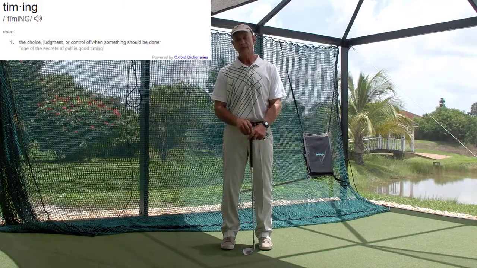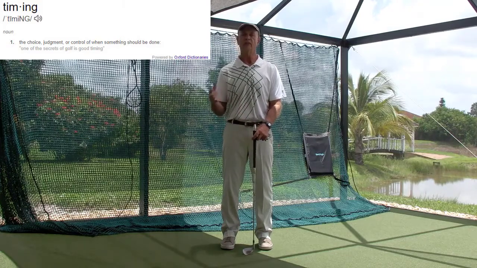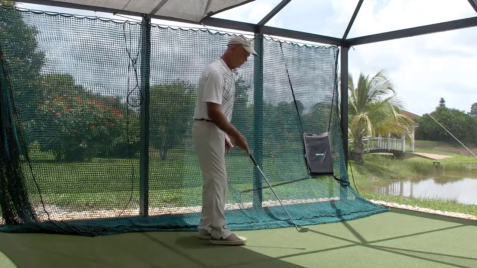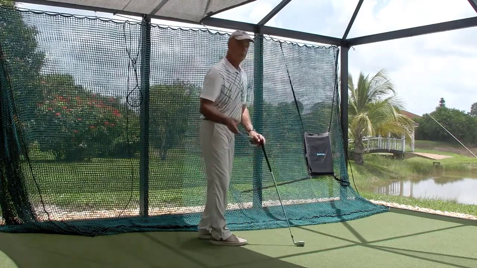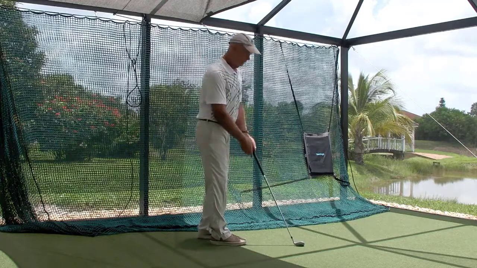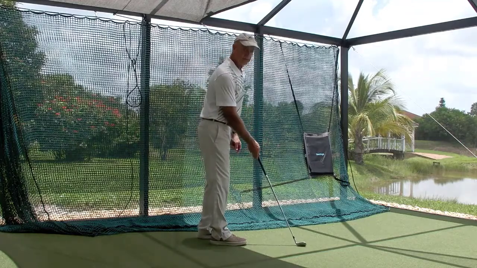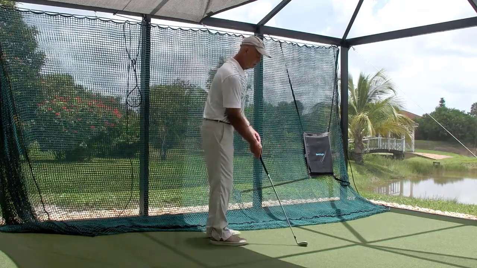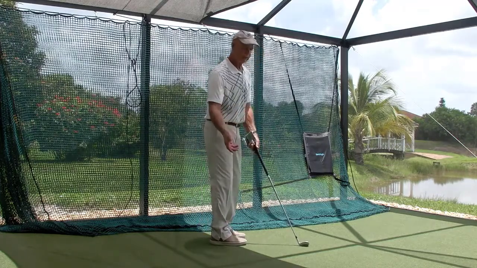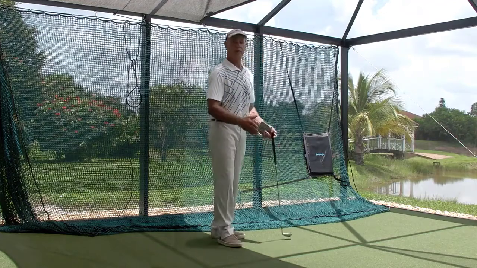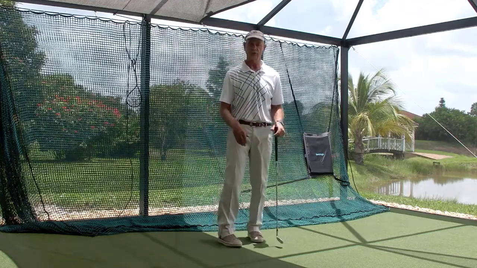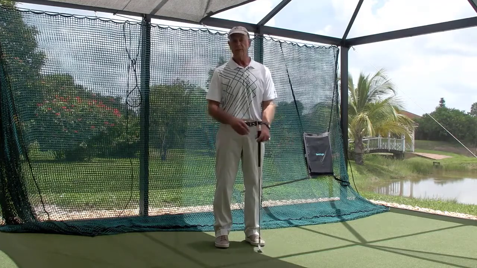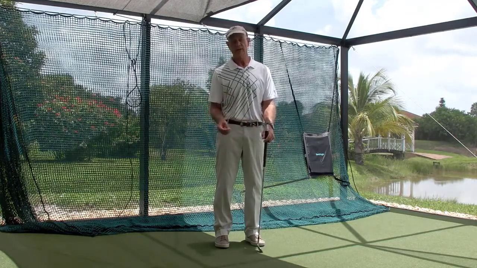Timing is described as controlling when an event takes place, when something happens. In this case, we're trying to get that club to move on a path that we want, and at the impact or collision point, we're trying to get the shaft at a certain lie angle, at a certain loft, and we're trying to get the face square to our path or our target line, whichever we choose. And that's timing. And some people have great timing.